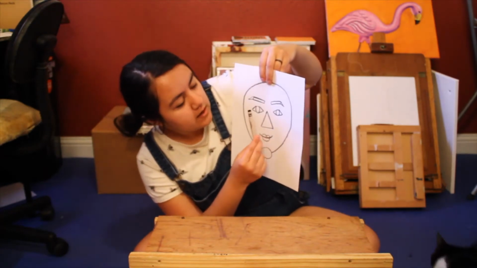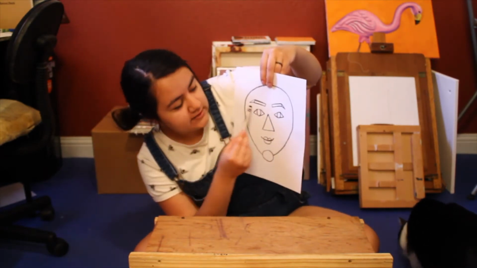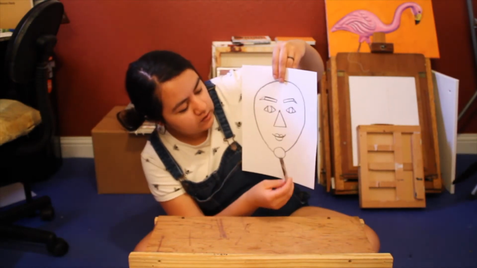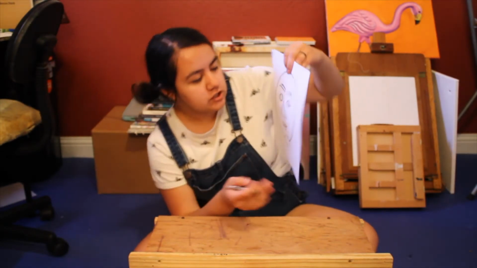But you can see that the face has a triangle for a nose, circles for the irises, and then the whites of the eyes are drawn using triangles. The eyebrows are triangles and rectangles. So all very geometric shapes.